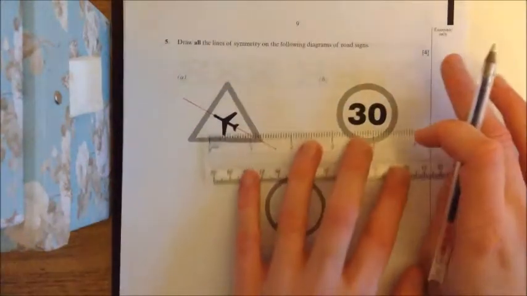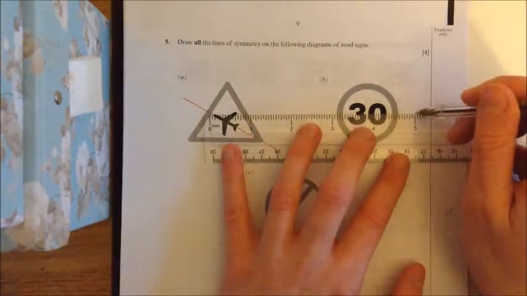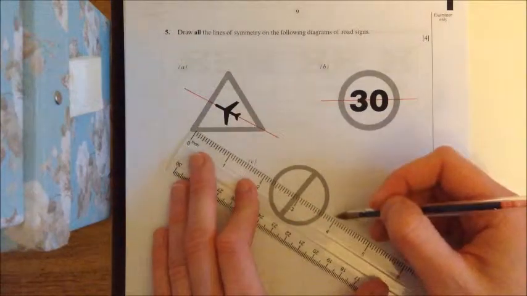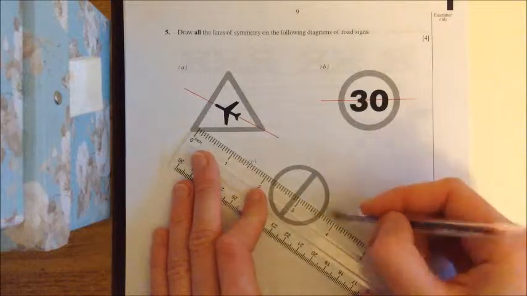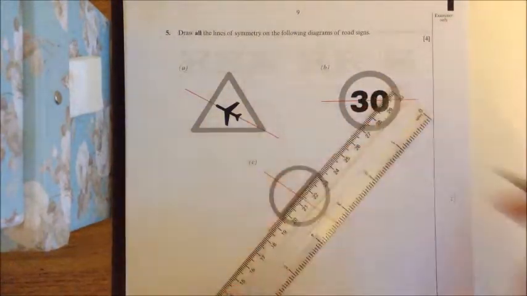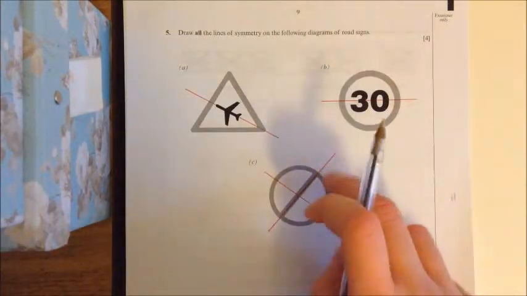On the second one, you just draw it through there. So you could fold that one in half that way. And on the third one, there's 2 ways you could do it. You could fold it in half there, and you could fold it in half there. Use a ruler for this question to make it a lot more accurate. Question 6.